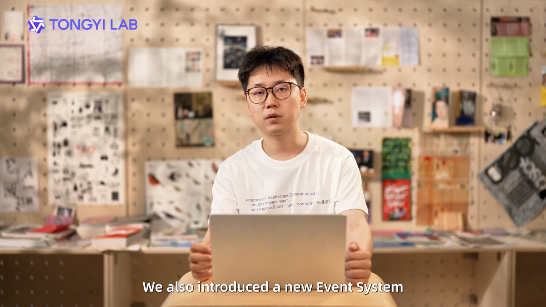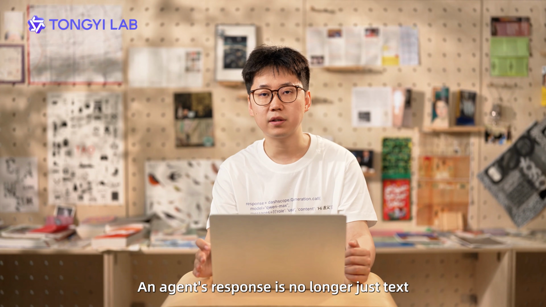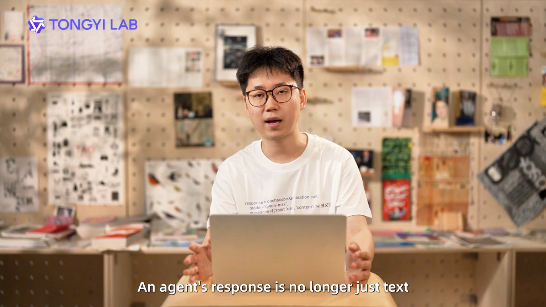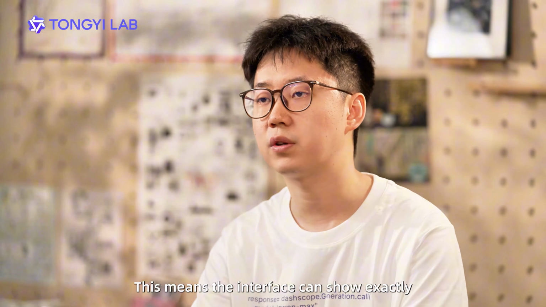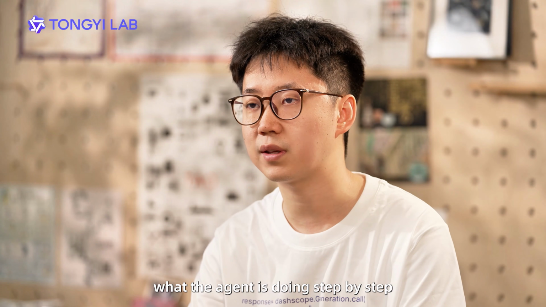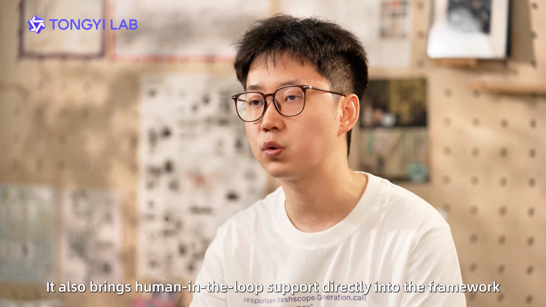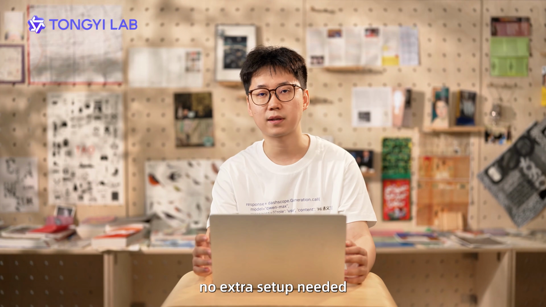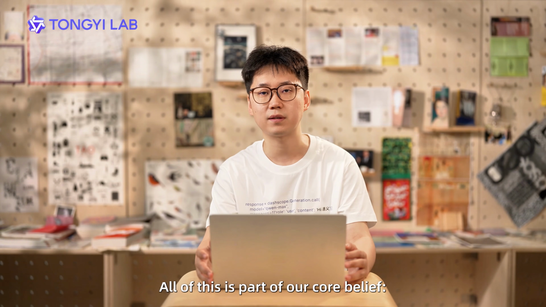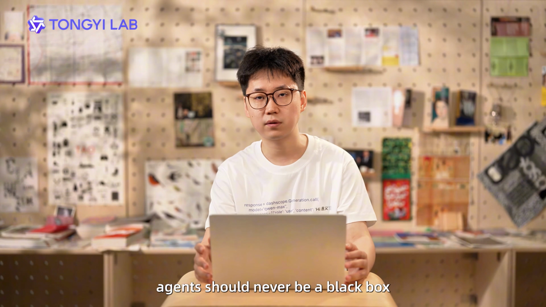We also introduced a new event system. An agent's response is no longer just text. This means the interface can show exactly what the agent is doing step by step. It also brings human-in-the-loop support directly into the framework. No extra setup needed. All of this is part of our core belief: agents should never be a black box.